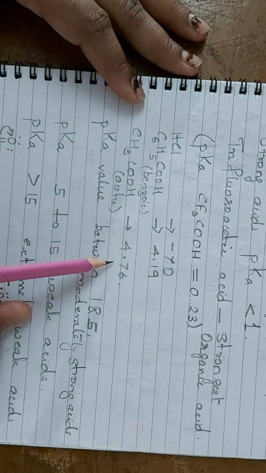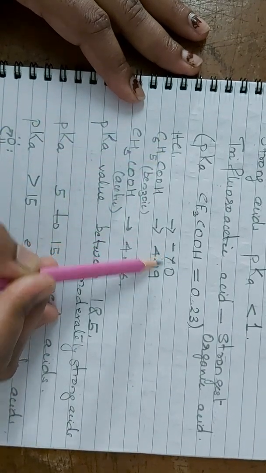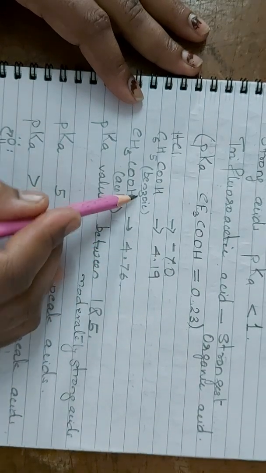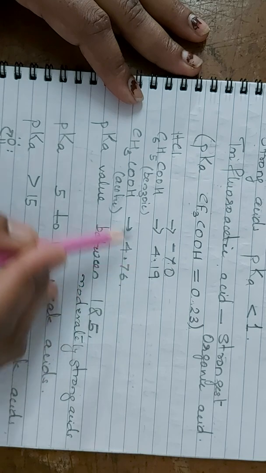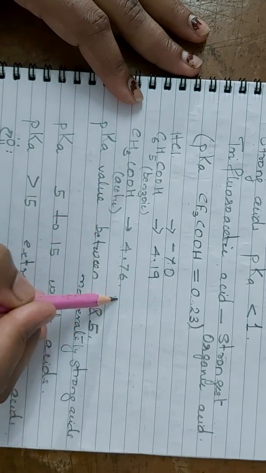If you go with the pKa value of inorganic acid HCl, it is negative 7.0, and benzoic acid it is 4.19, acetic acid it is 4.76. Likewise, just for comparison.